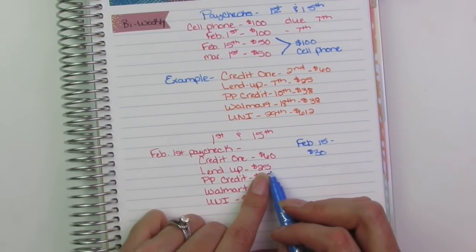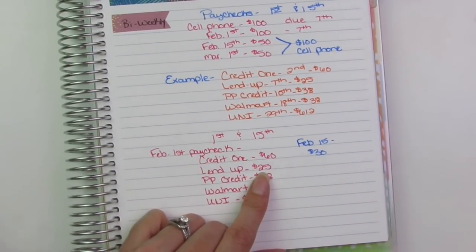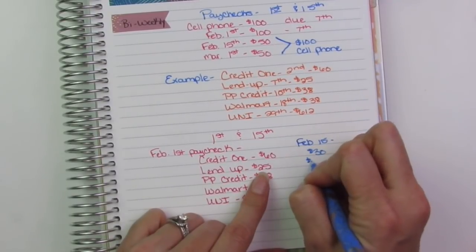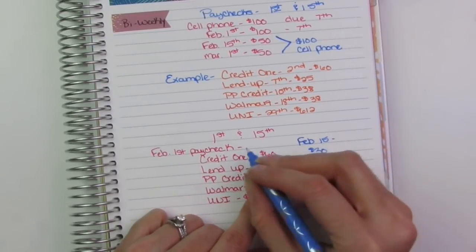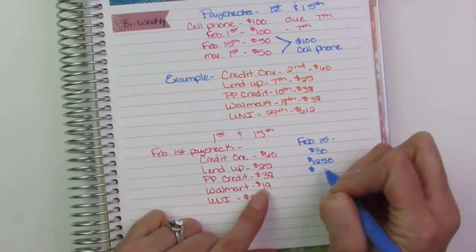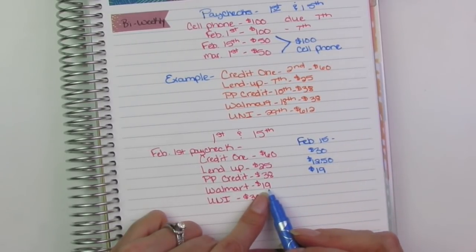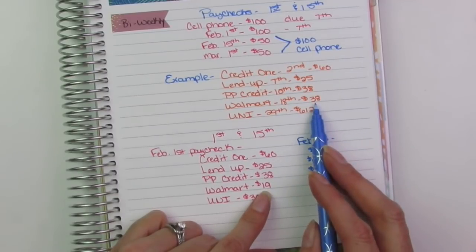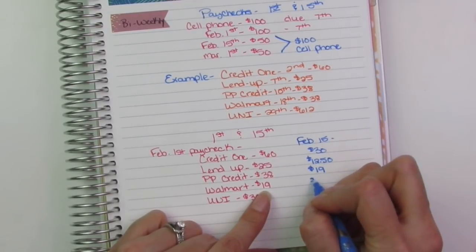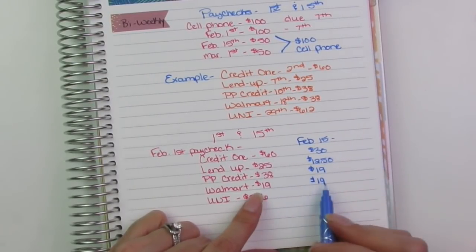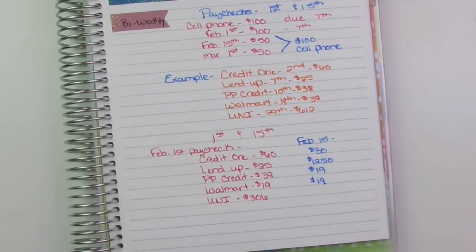Same with lend up. You already paid this because it was due on the 7th. You can now split that one in half, which would be $12.50. Same with PP credit. You've already paid that here. So this one you can split in half, which is going to be $19. And then Walmart, this was split in half already. So this one, your total amount due is $38. So this one, you are going to do $19 again. You now have that entire $38 to be able to pay that bill when it comes due on the 18th.